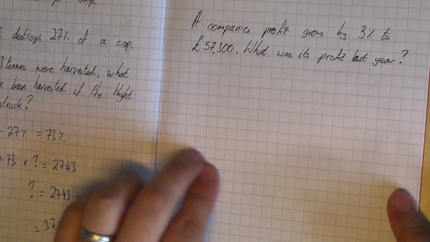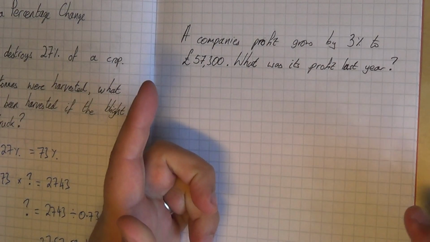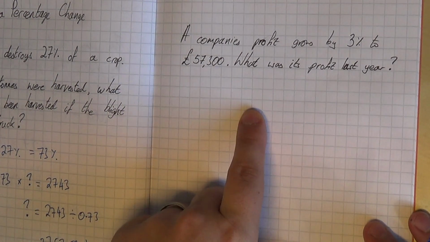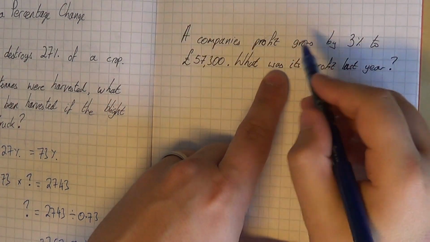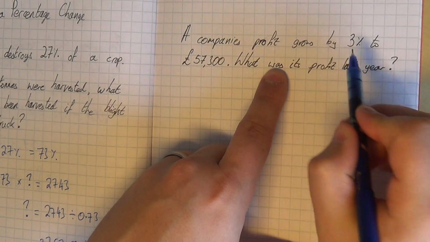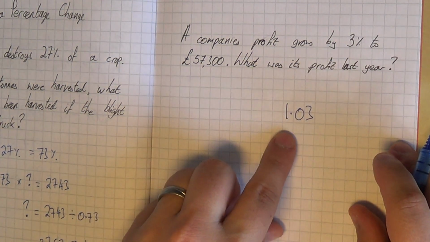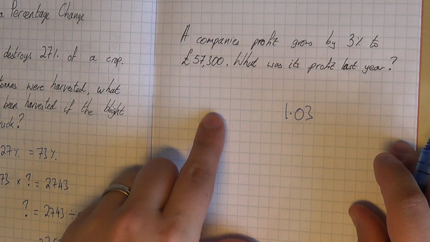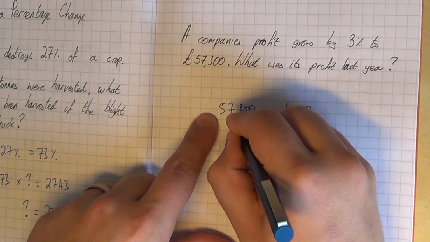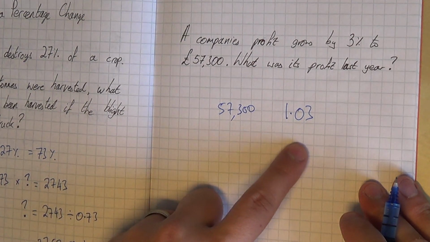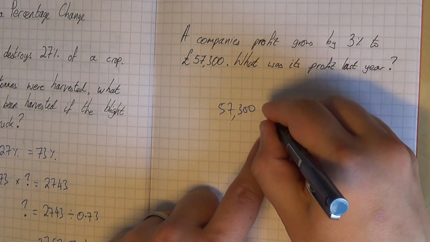In a similar way here, we've got a company whose profits have increased. So this is an increase question. We're just doing it backwards because we want to know what happened before. So what were its profits last year? Up 3%. We should all be happy now that that gives us this decimal as being important. That's 3% over 100%. We're working with this number from the question. And we are not doing a 3% increase. We are undoing a 3% increase. That's going to be division.